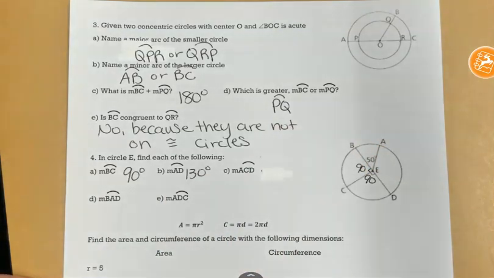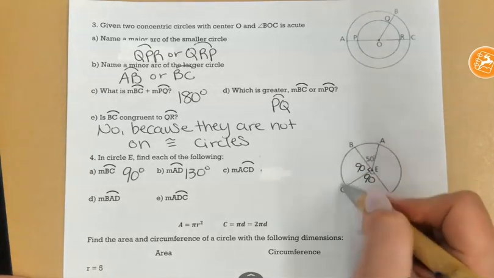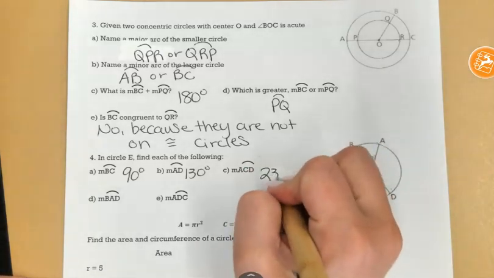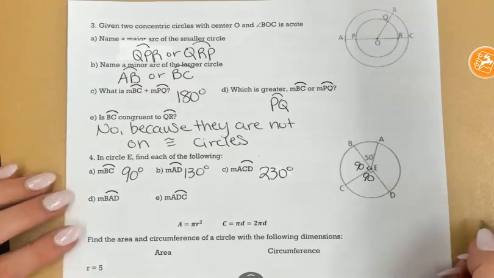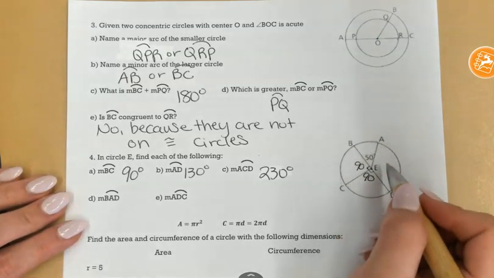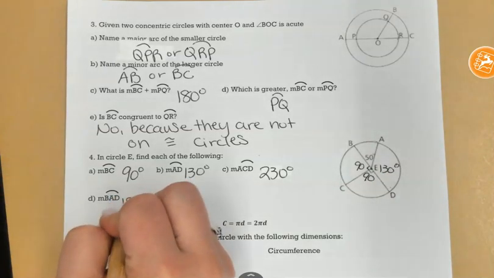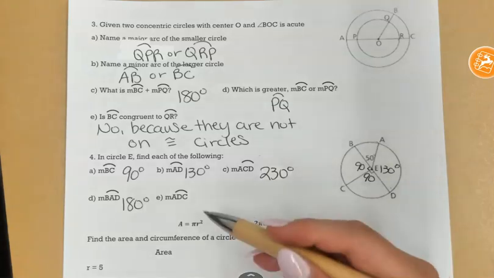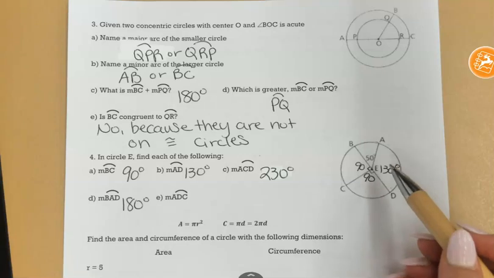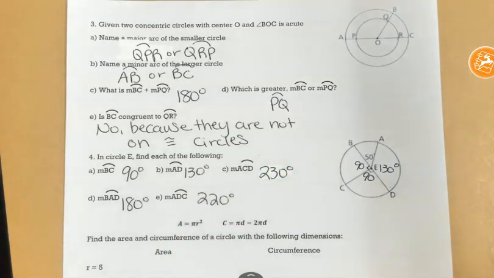Okay, so then to find the measure of arc ACD from here to here, I'm going to add 50 plus 90 plus 90, and that will give me 230 degrees. For the measure of arc BAD, that's going to be 50 plus, we already knew this one was 130, so those two together add up to 180. And then lastly, I want to find the measure of arc ADC, so that's going to be 130 plus 90 for a total of 220 degrees.